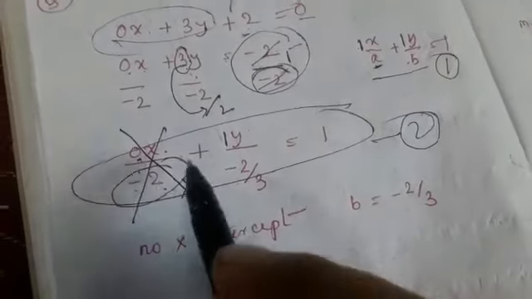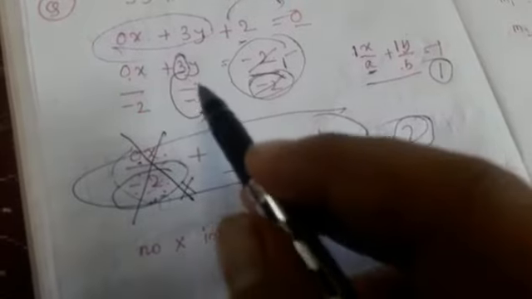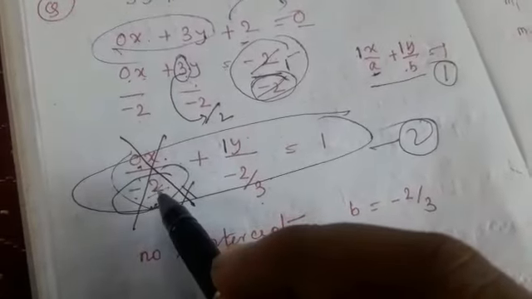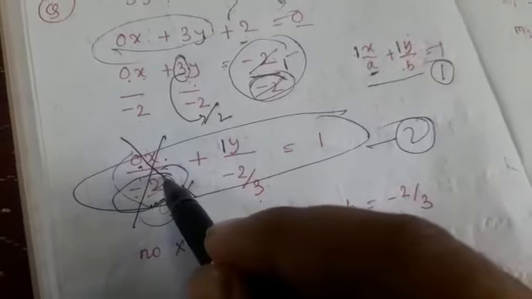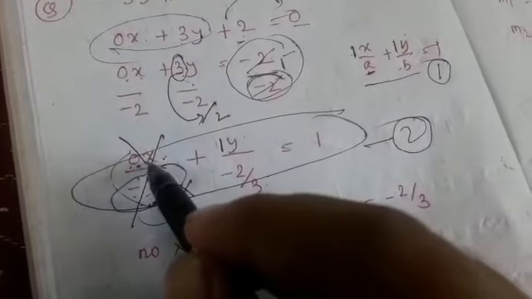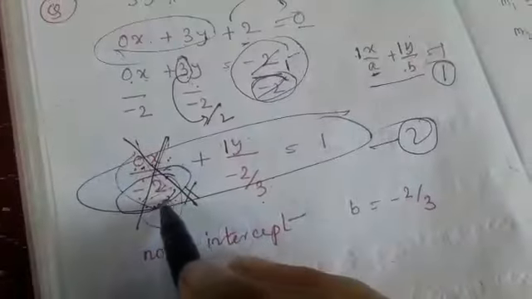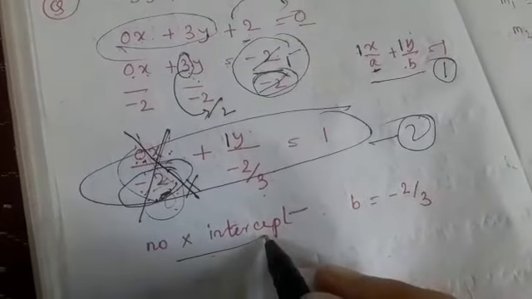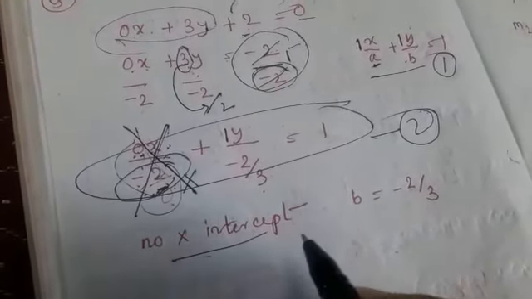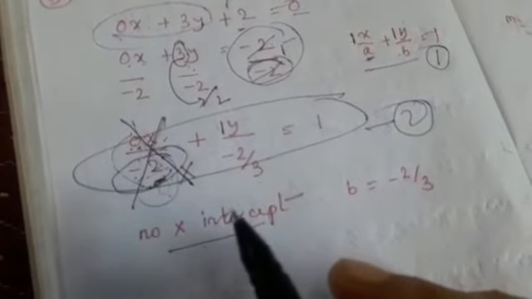but actually the coefficient of x is how much? 0. You cannot write this -2 by 0, right? The way you have written this 3 as -2 by 3, you cannot write like this -2 by 0, because this will become undefined, infinity. So 0x by -2 only you have to write, and in 0x, the coefficient of x is not 1, 0 means the term is not there. So a is 0, that is no x intercept. There is no x intercept in this question.